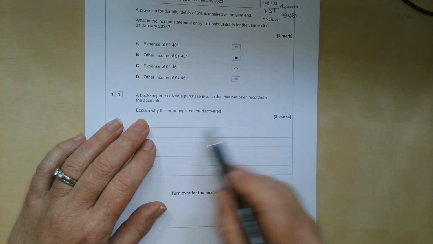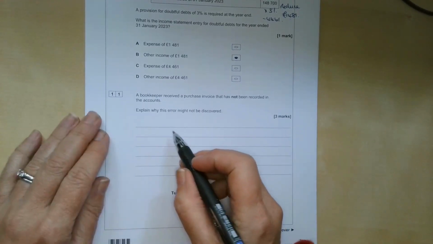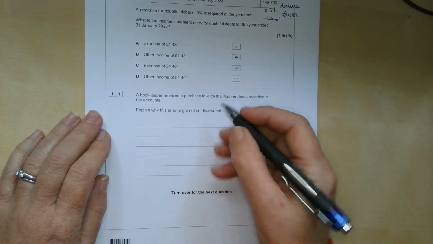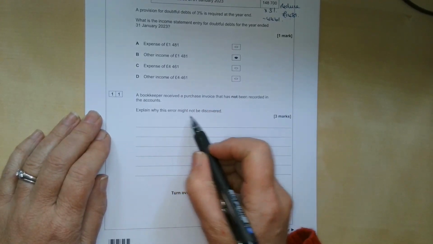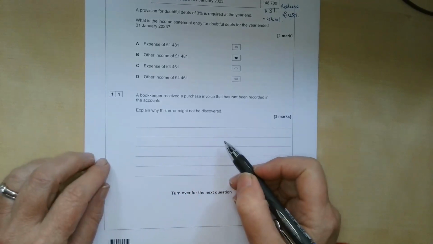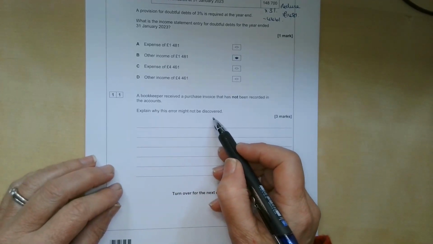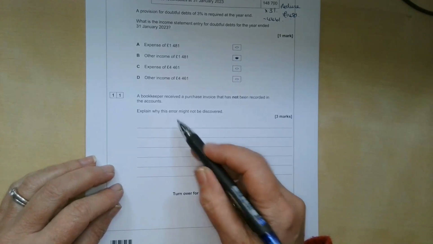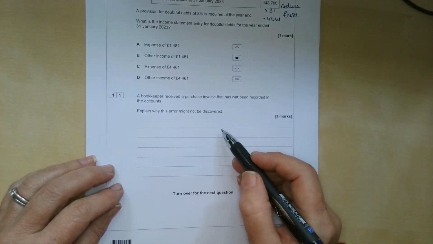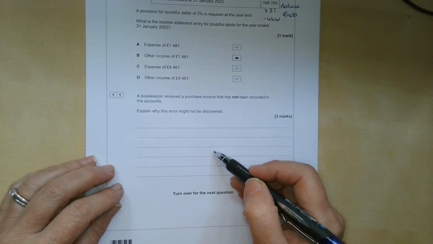Okay, now remember, for 3 marks, we're trying to build a chain of reasoning. So we need to say the type of error, perhaps. So I would be saying this is an error of omission, so something that's been completely missed out. The reason it wouldn't be discovered necessarily is that the trial balance would still agree. So because something's been completely omitted, there would be no difference on the trial balance.